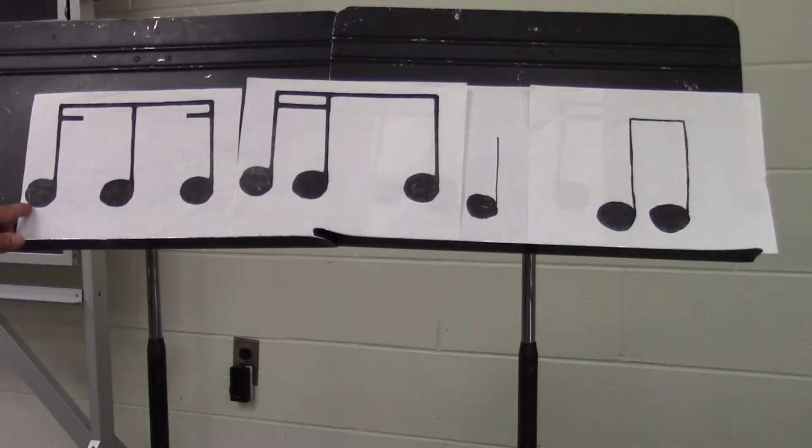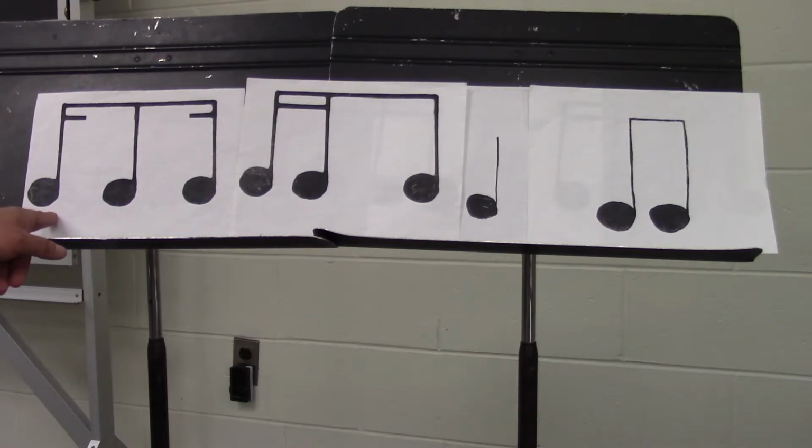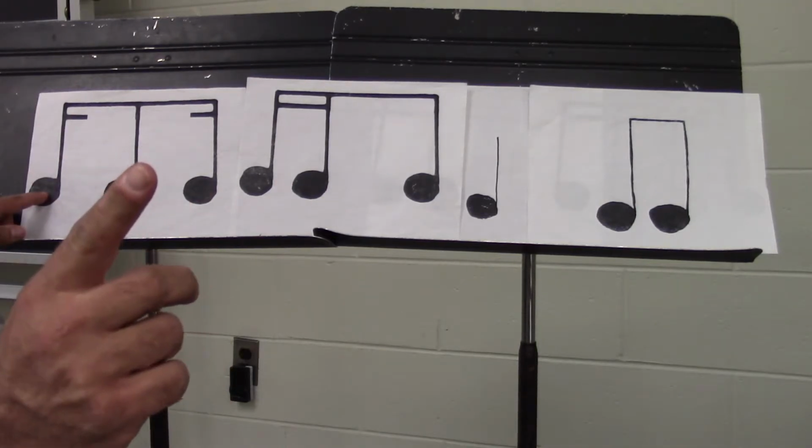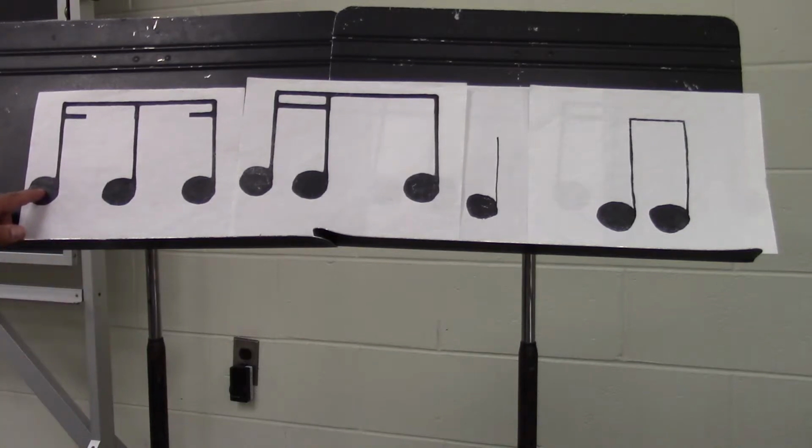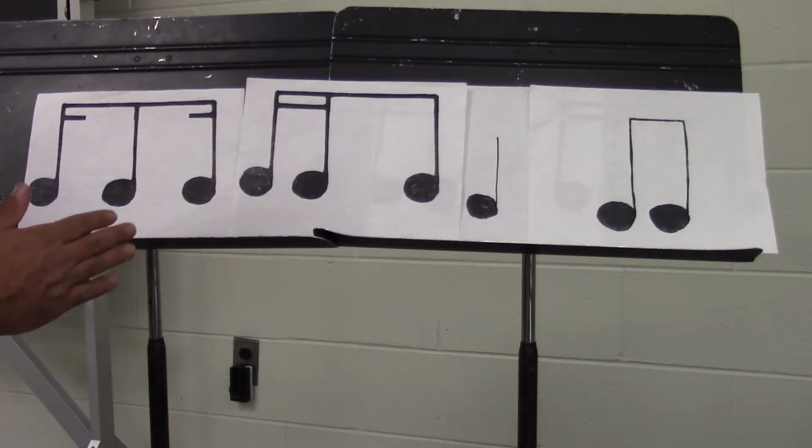What kind of note is this? This is a 16th note because it has 2 beams. What do we count on the first 16th note? We count it as 1 because it's 1/16 long. Ready? Go. 1.